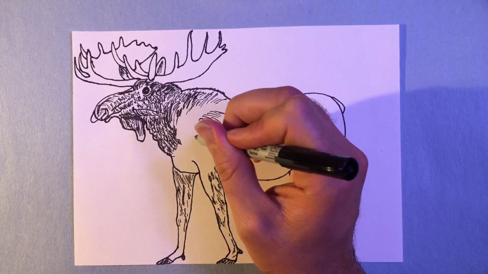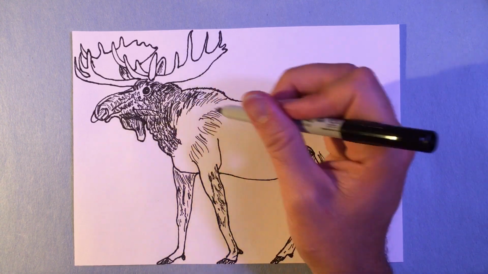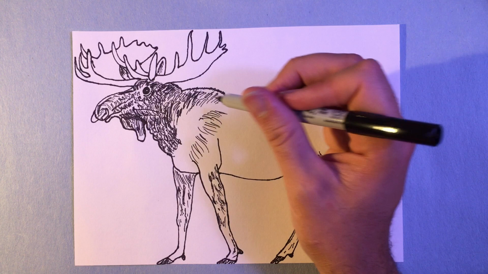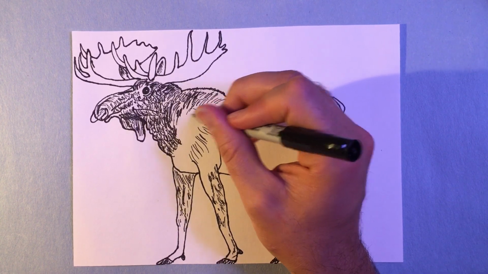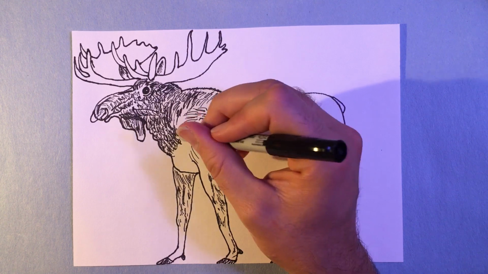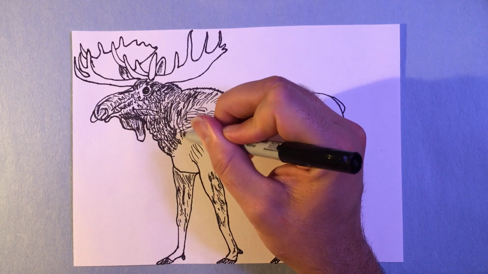And maybe start pointing down toward the legs. See how the direction of my lines are changing? Because I'm envisioning how they would fit and wrap around the structure of the animal's muscle underneath there.